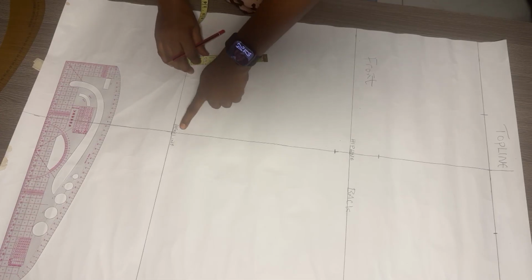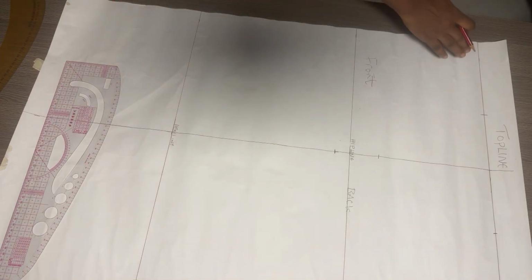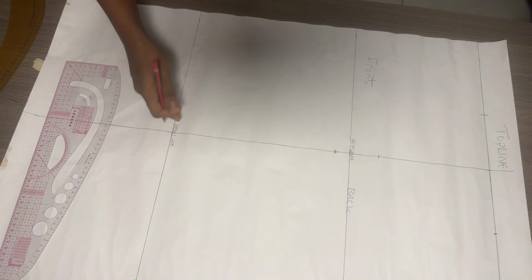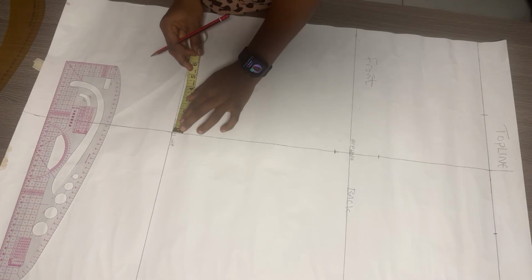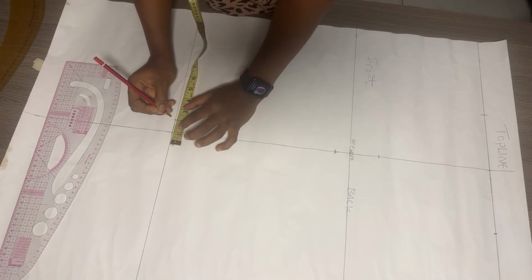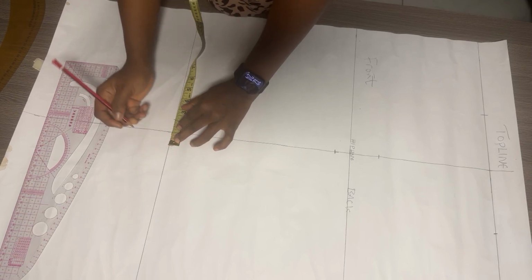Then on the hemline, the waist to knee measurement, yeah, this is our hemline. So on the hemline, we're going to tape in 1 inch. This is basic. So if you want it tighter, you have to go in further.